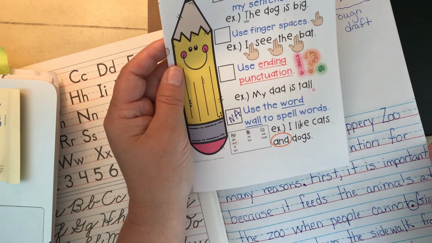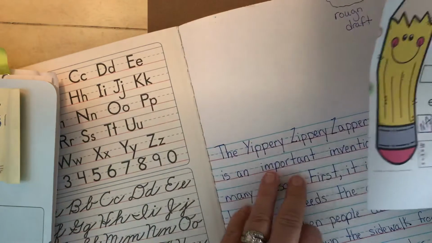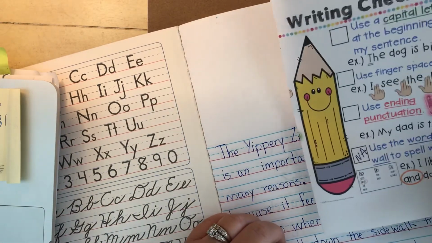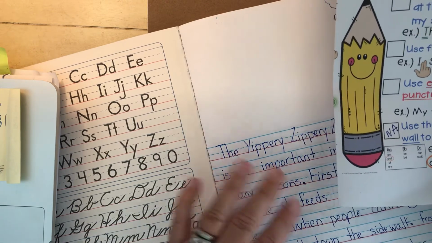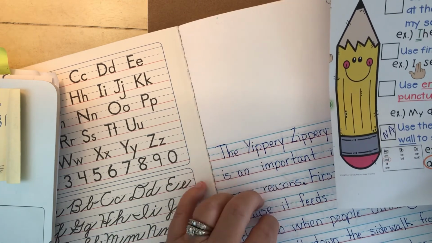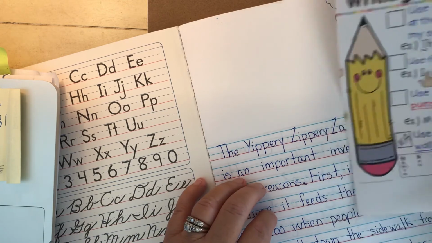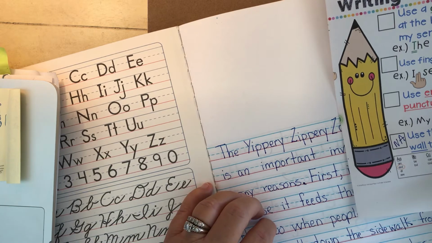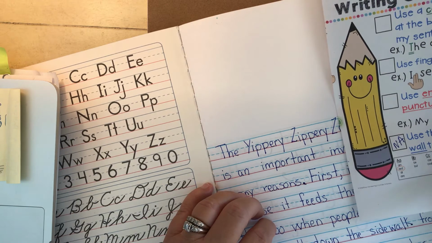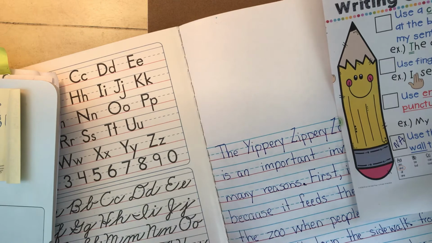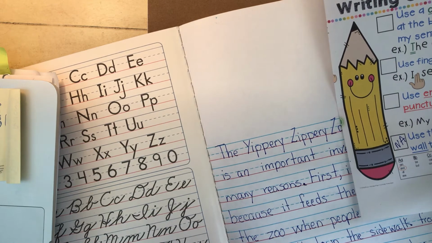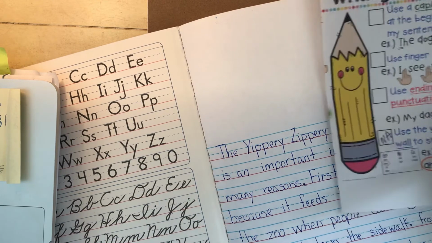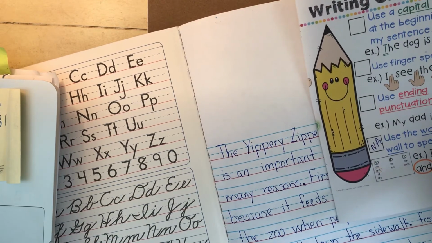So just go through their entire writing, and then once you're done checking it and kind of going over it with them, they're going to take it and they are going to make a clean copy for the day. So they're just going to rewrite what they already wrote with all the things fixed. And again, this is such an important piece, so I really appreciate you guys taking the time to help your kiddos with this.